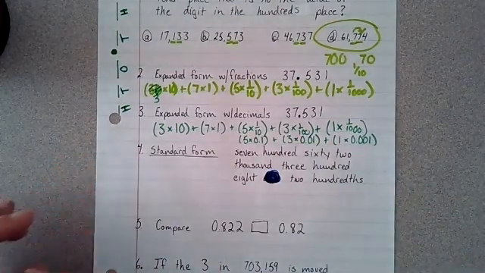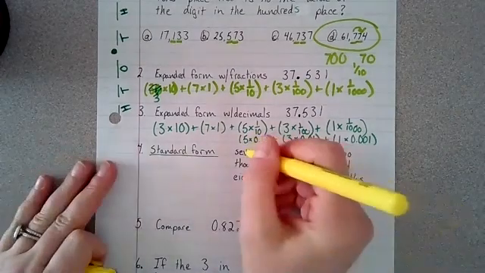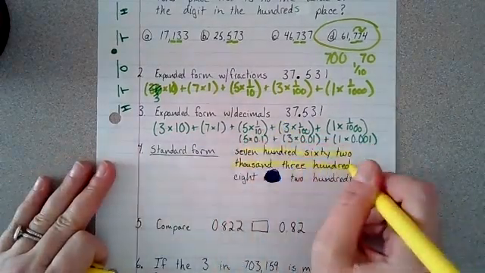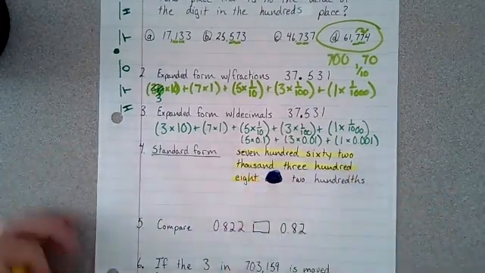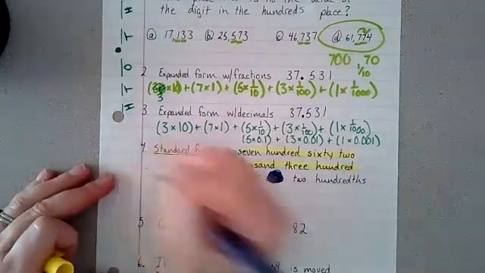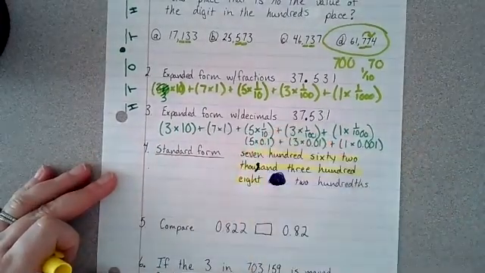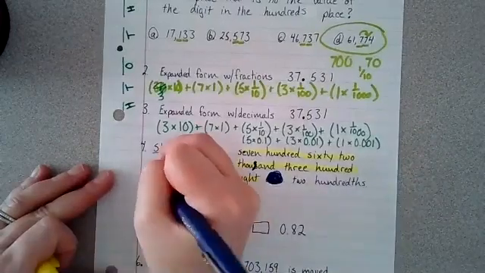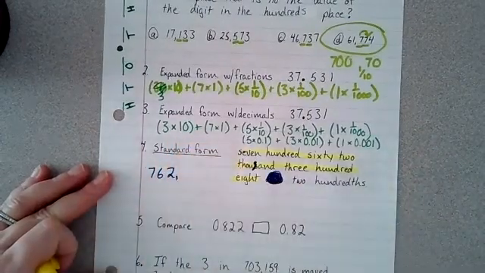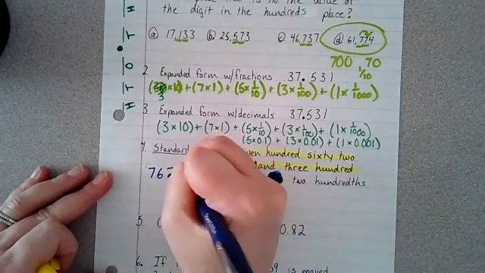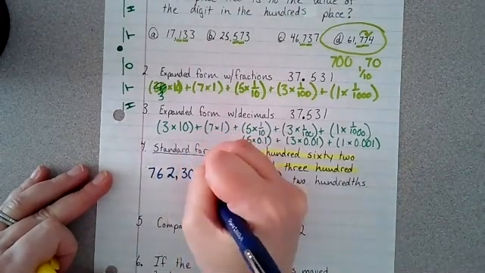Then, I'm going to highlight what's in front of the decimal. 762,308. I'm going to write that. Because when I see 1,000, I know I'm going to put a comma, right? So 762,308. Then I'm going to write that decimal.